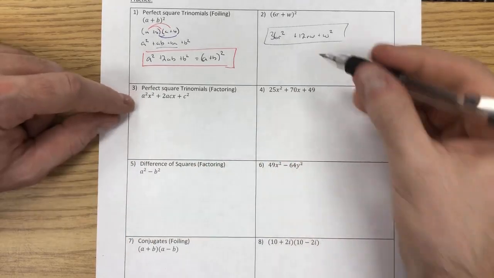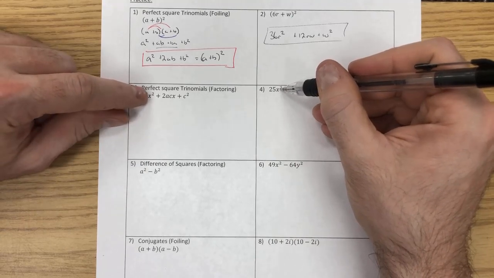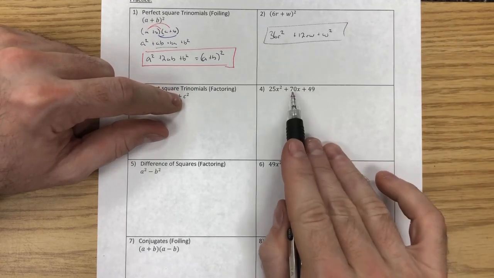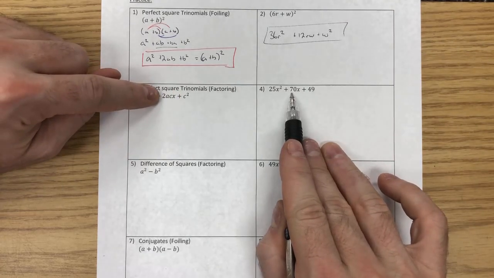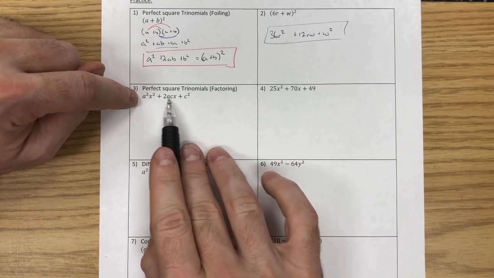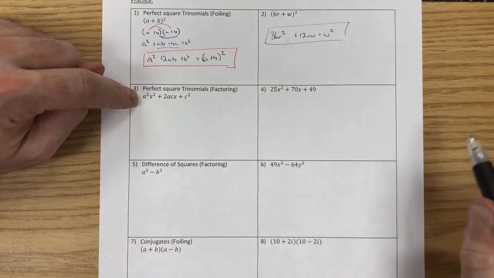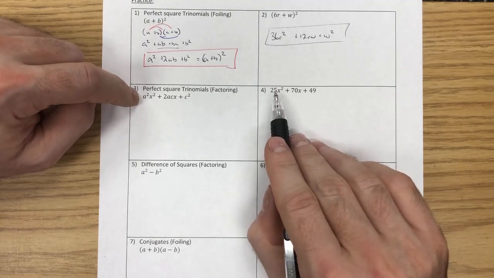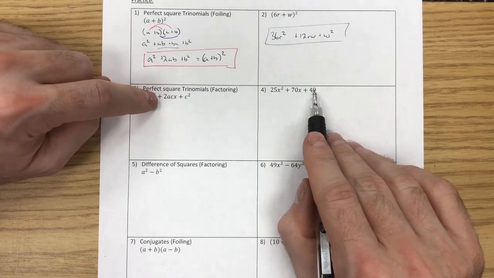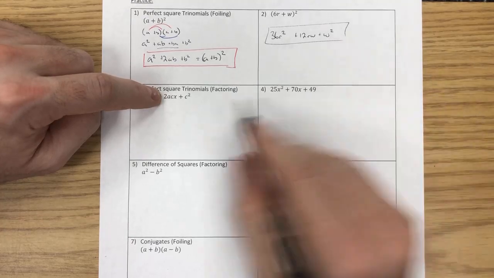We're going to look at it and say, hey, I recognize that I have a squared number and a squared variable, and then I have a squared number. And I'm going to look at the number in the middle. I'm going to say, hey, if I take the square root of each end, so that 25, the square root of it, that 49, the square root of it, multiply them together and double it, is that what I see? So the square root of 25 is 5. Square root of 49 is 7. So 5 times 7 is 35. Double it is 70. Yes. This is going to check off for what we're about to do here.